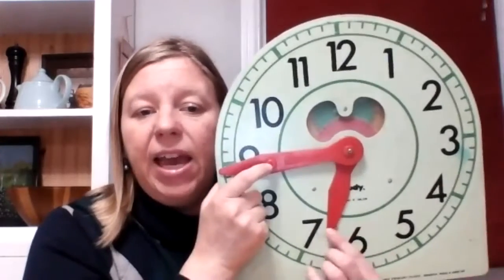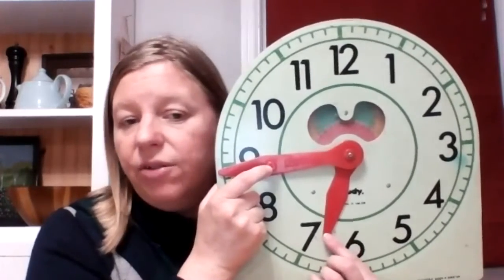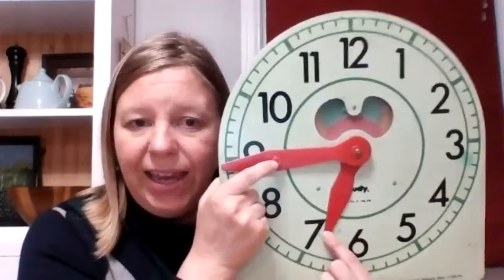Okay, so now let's continue to travel. As the minute hand is traveling 5, 10, 15 more minutes, the hour hand is also moving closer to the next hour.